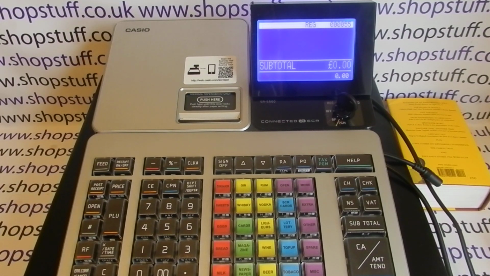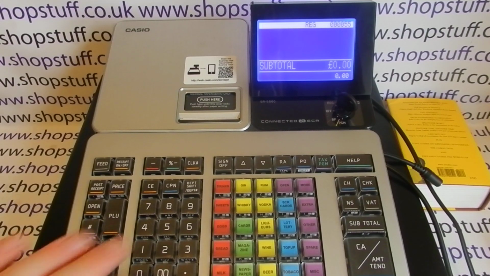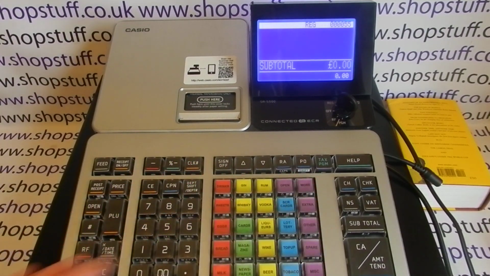So what I'm going to do is just explain to you how you set this up, and then have a look at the reports that you can get out of it, and then explain a few things about the limitations. So if we look first of all at the machine itself, on these machines you have 25 buttons here which are department buttons. So a department is a category of sale.